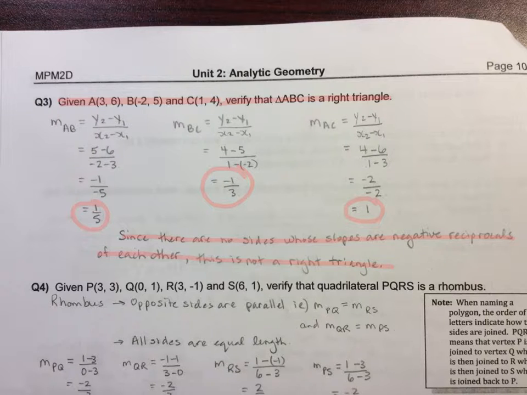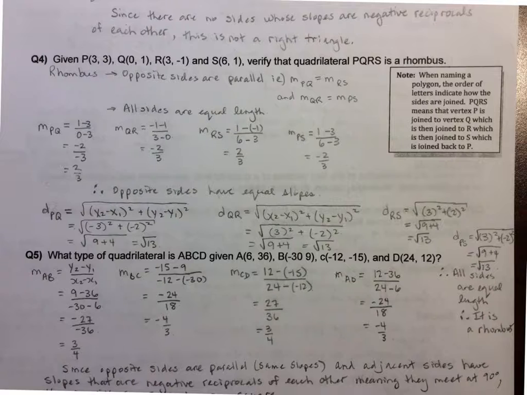Okay, and we did prove one the other day that was a right angle triangle, I think a couple classes ago, maybe in 2.3. Question number 4, given these four vertices, so here's a case where we have the four vertices. We've got P, Q, R, and S.